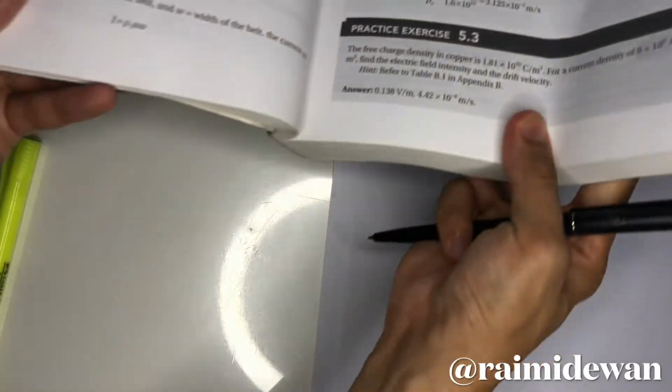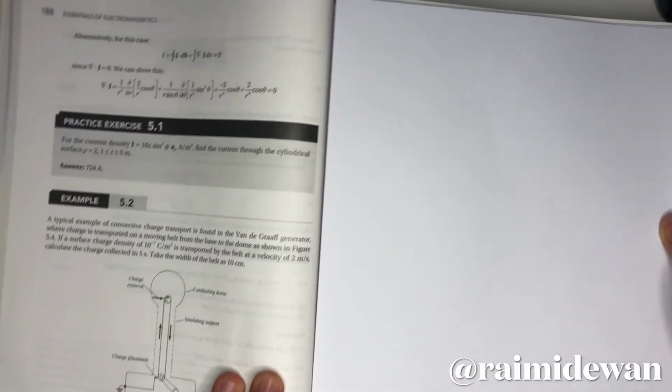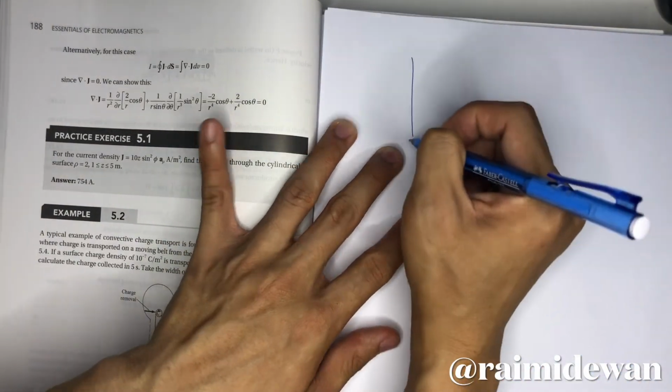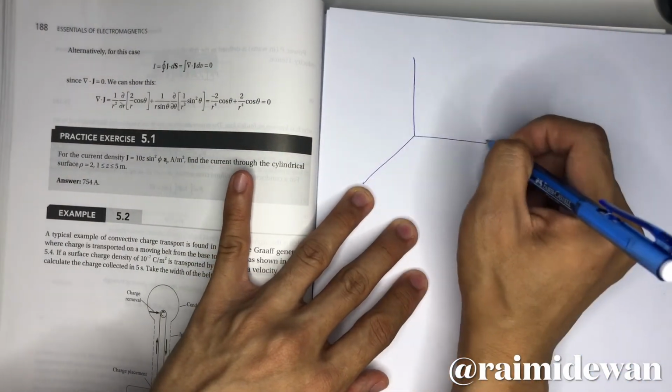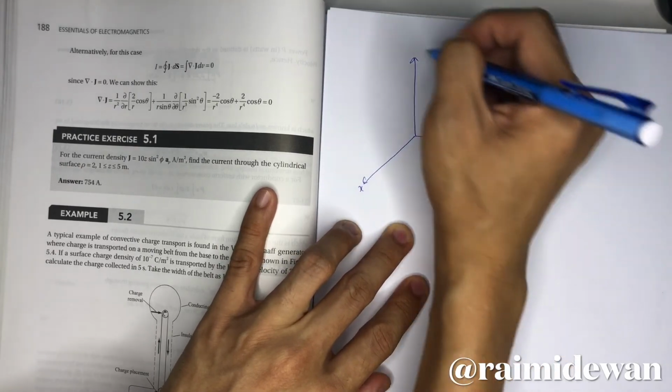Now we try to, wait, how can I do this? Because I want you guys to see the question and also the solution. I think this one is okay. So first, as I taught you guys, just draw the axis.